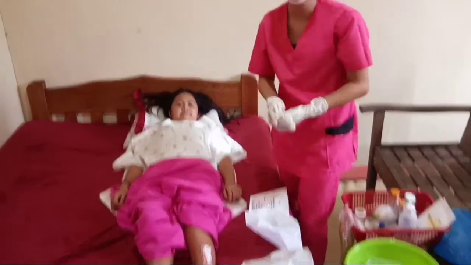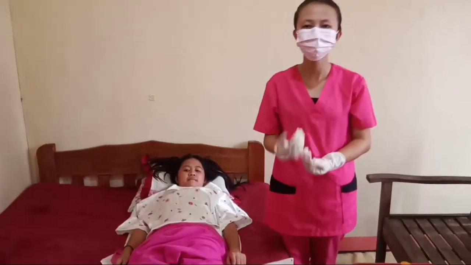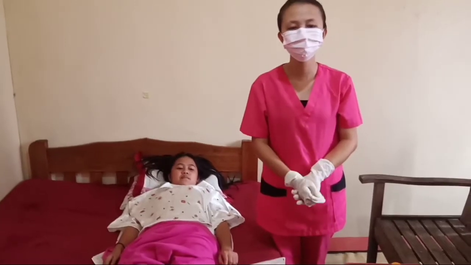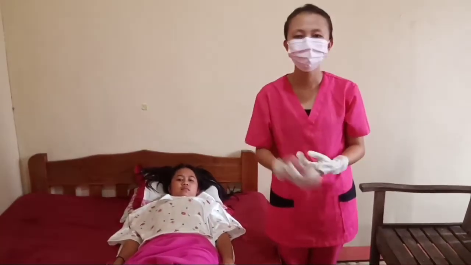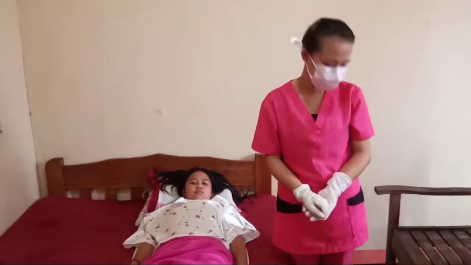If it is properly placed, then we are going to apply dry, sterile 4x4 gauze over wet gauze. And then, apply tape over dressing.